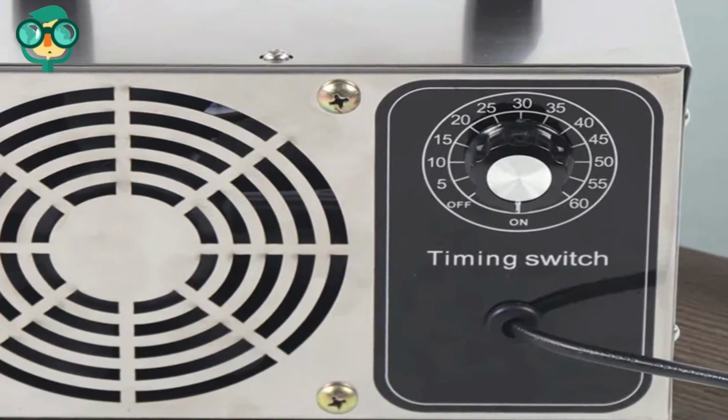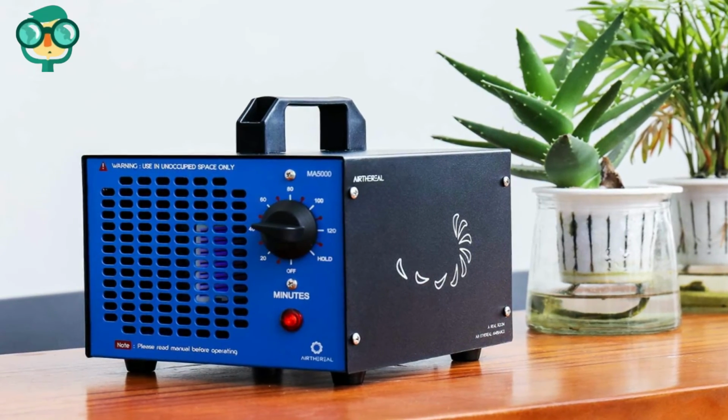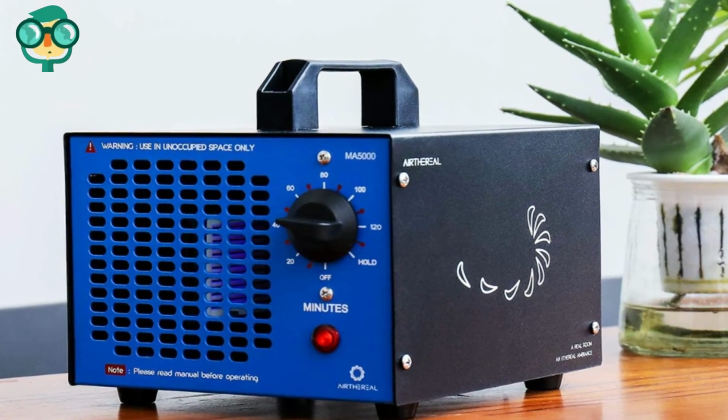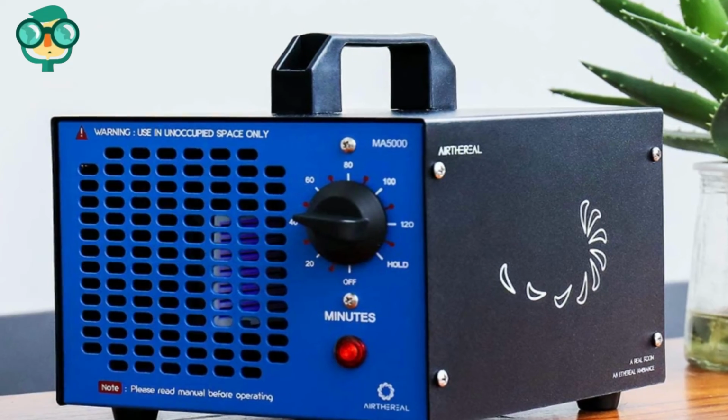By following these safety requirements, you can use an ozone generator safely and effectively at home to purify the air, eliminate odors, and kill bacteria and viruses.